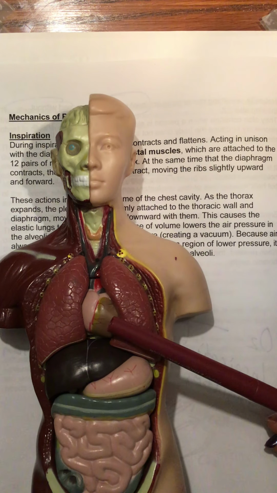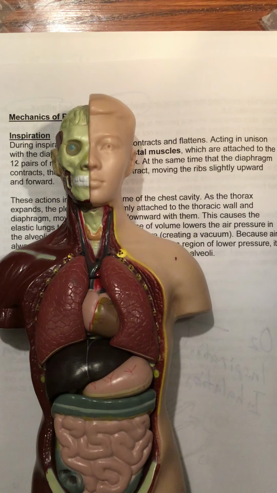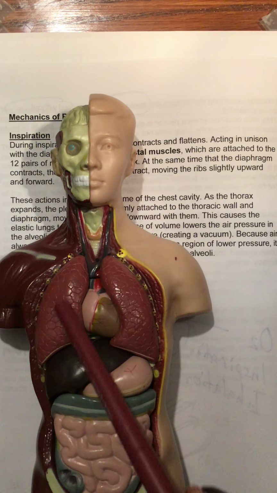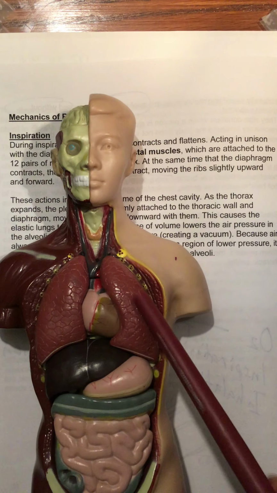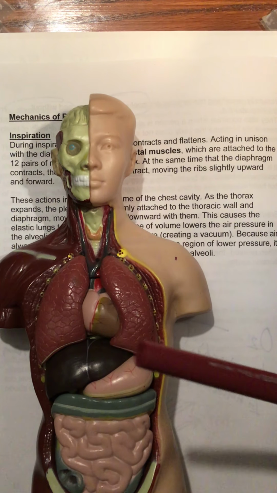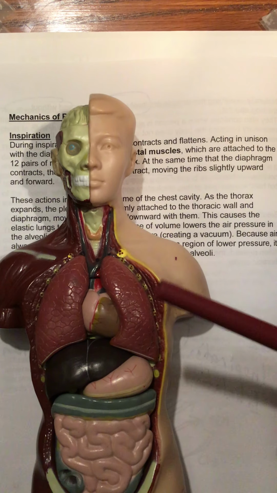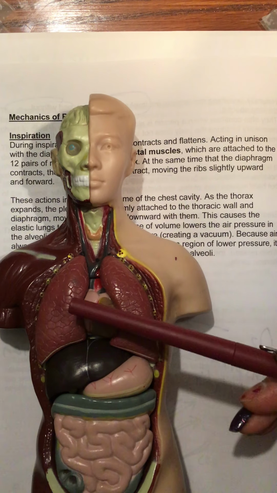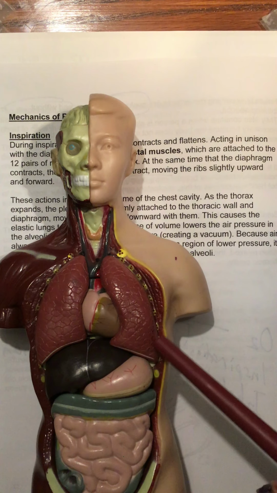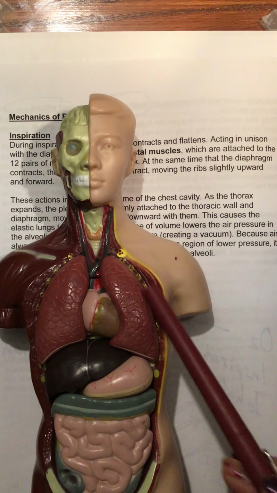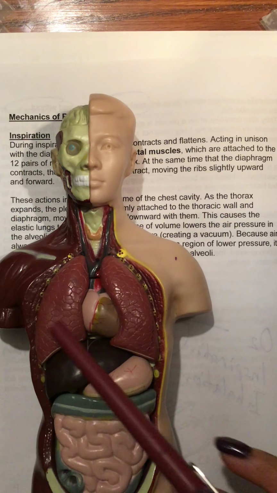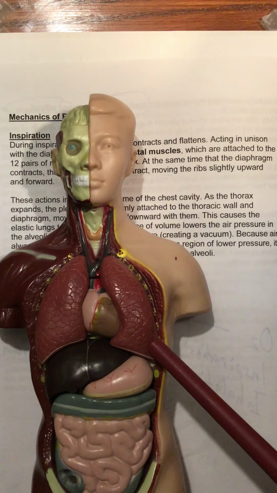And this works as well with the intercostal muscles, which are attached to the 12 pairs of ribs on both sides of your lungs here. The 12 pairs of ribs are connected with muscles called the intercostal muscles, and those muscles will be moving those ribs outwards so that the chest cavity will become larger as you breathe in.